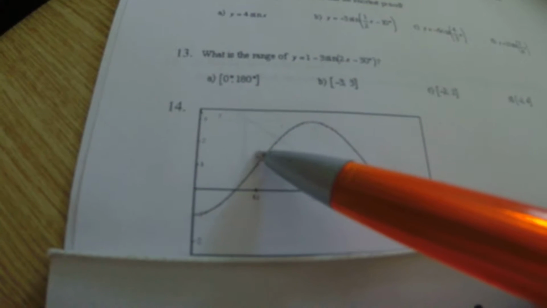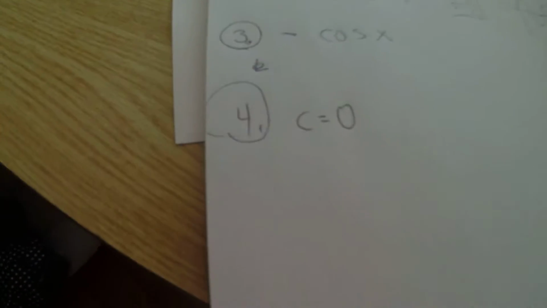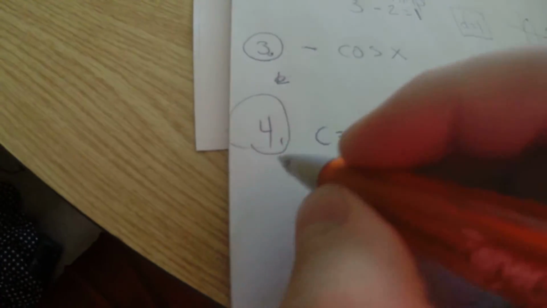But it doesn't have to be there. You could make your c value, you could say the function again starts here, in which case c would be 45. So you'd have some x minus 45 value. Or here, you could start at 90, and this is the x minus 90. So you have different points that you could start from. But in our case, c is going to be 0.